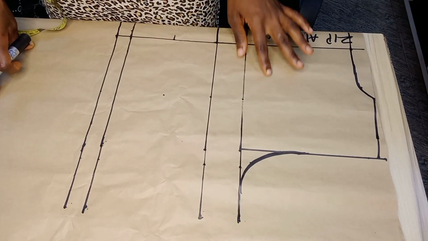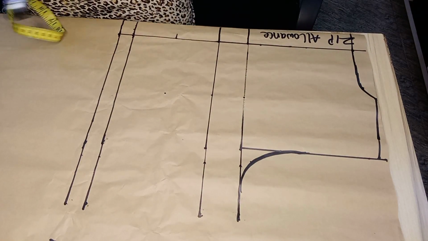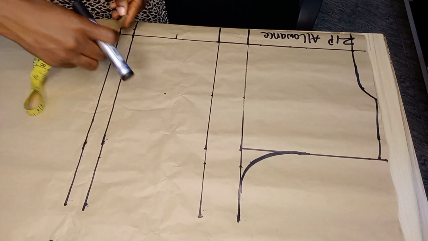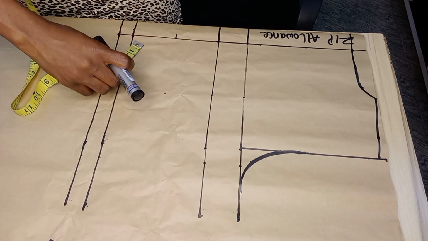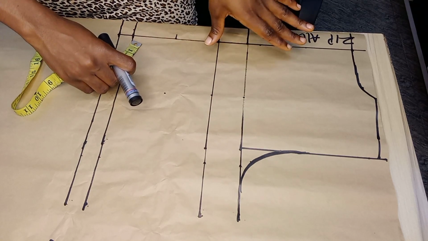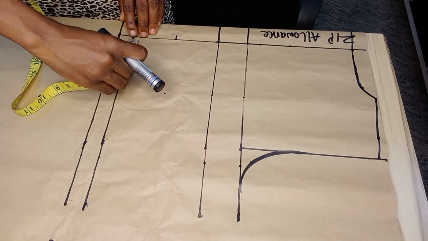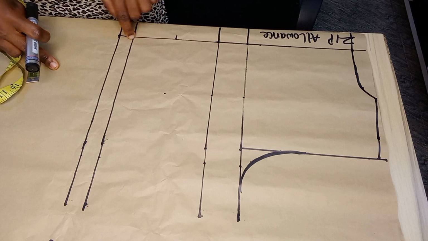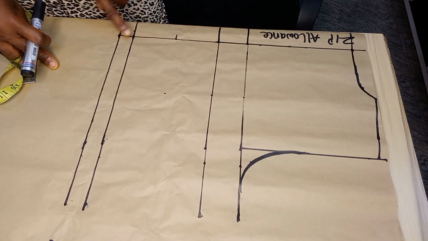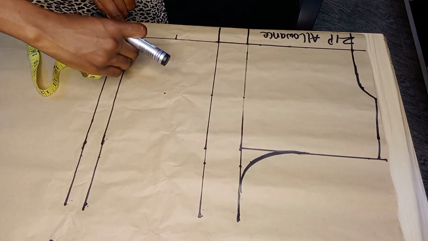We just need from the chest line down. So we're going to map out our nipple to nipple measurement here. Like I said, it was 7 divided by 2, we have 3.5, plus 0.5, we have 4. So we're going to mark it here starting from your zip allowance. After the zip allowance, you will begin there to mark.